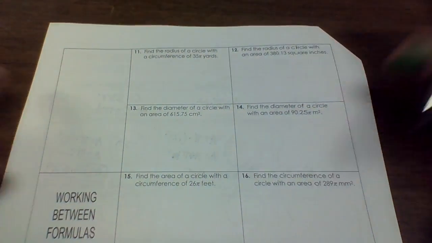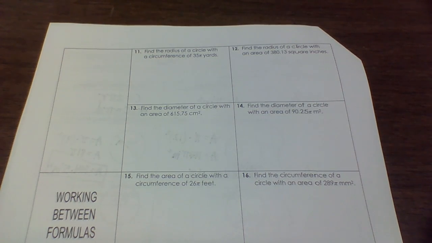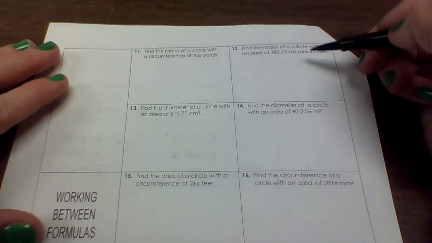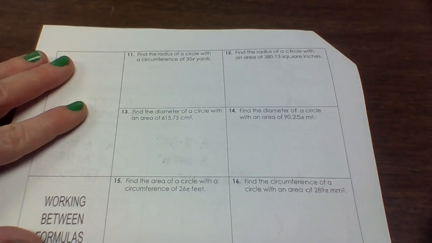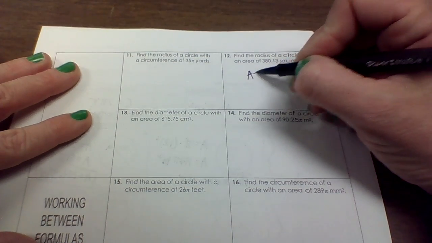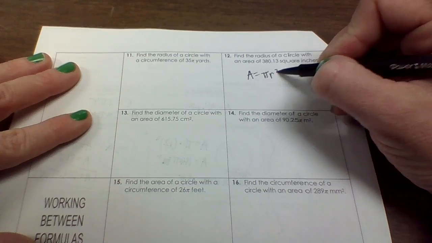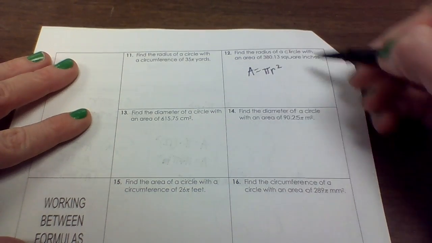All right. So let's go ahead and do the back page. Which one did I star? Let's go to number 12. Find the radius of a circle with an area of 380.13 square inches. So we know we're doing area. Area equals pi r squared. So fill in what you know.